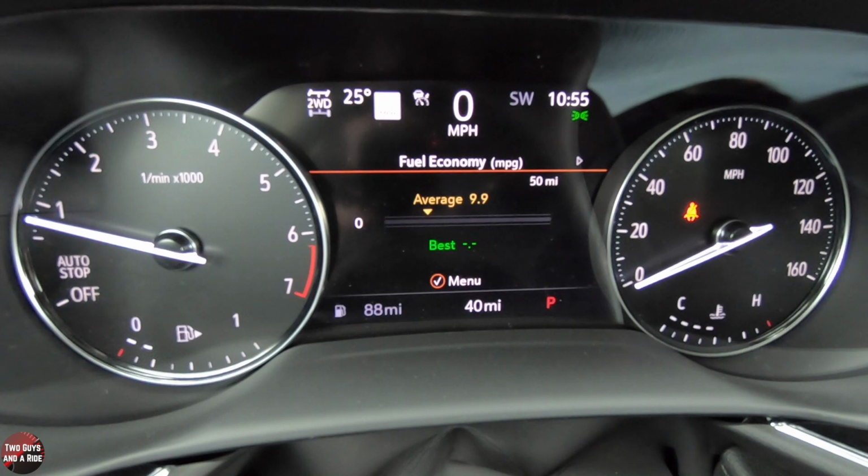All right, today we are in the 2021 Buick Envision, and it is the Avenir trim level. On your dashboard, you have an RPM on the left, you've got your speedometer on the right, you've got a gas gauge on the bottom left, and an engine temperature gauge on the bottom right. And then in the middle, you have an 8-inch digital multicolored configurable screen.